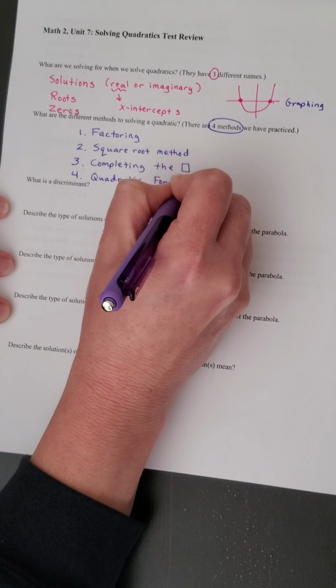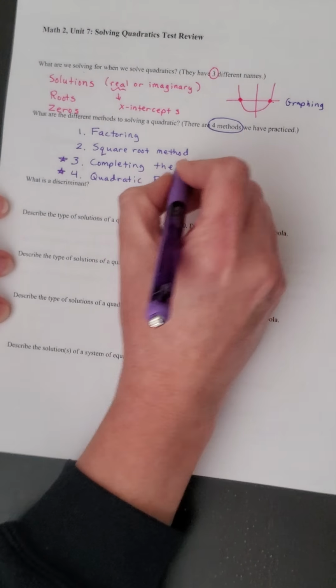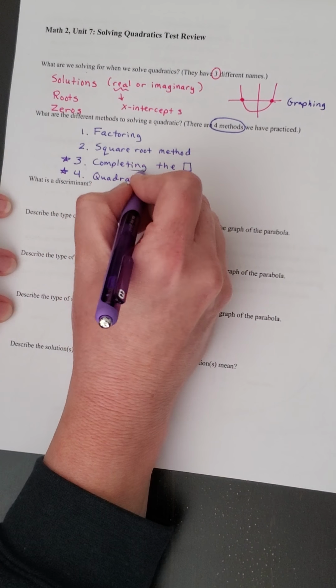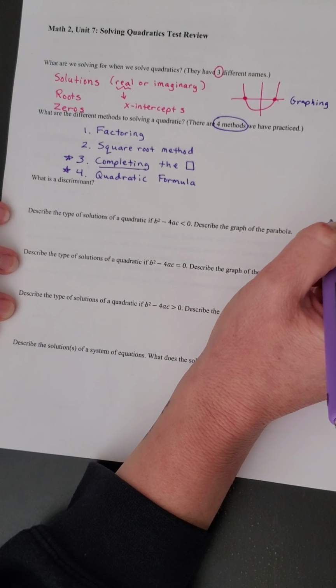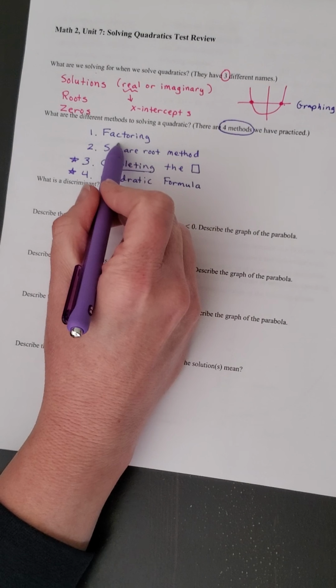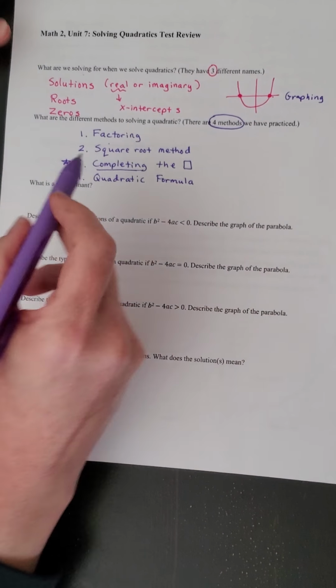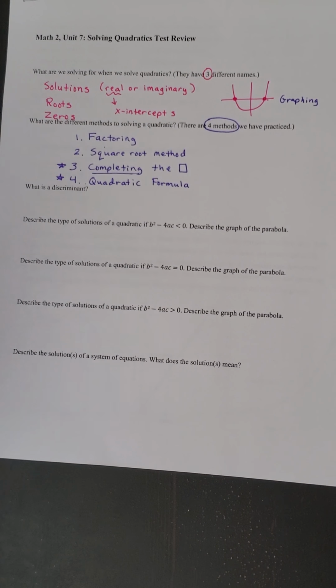Now these two work for any case, but completing the square is difficult if a is not 1. So if a is not 1, I don't like to use completing the square. I like to try factoring first if I notice it's easily factorable, and if I don't, I go right to the quadratic formula.